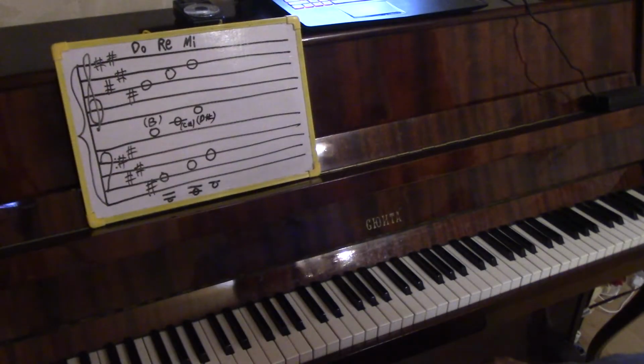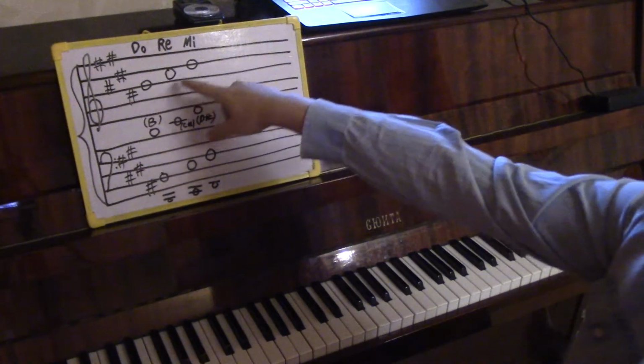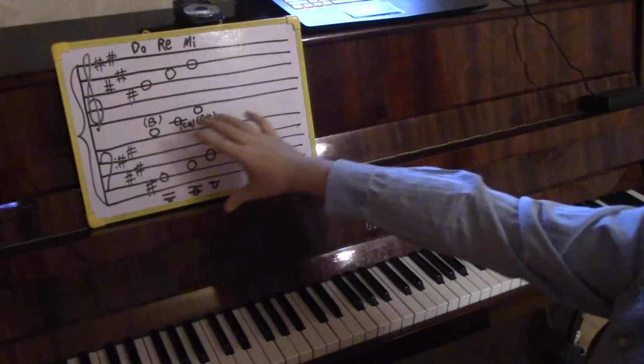Welcome, musicians. So today we will take a look at the key of B major, and specifically we will take a look at the Do, Re, Mi, the first three notes of B major, the tonic, the supertonic, and the mediant. So here they are. So this is what they look like: treble clef, bass clef.